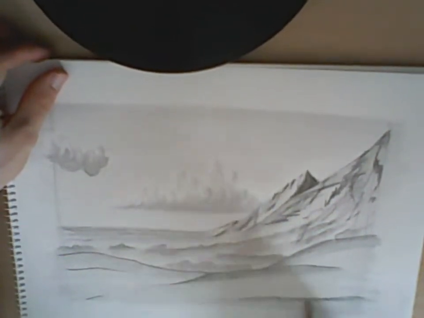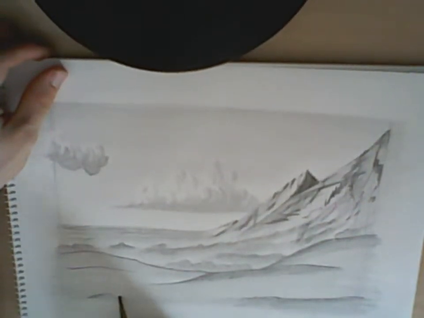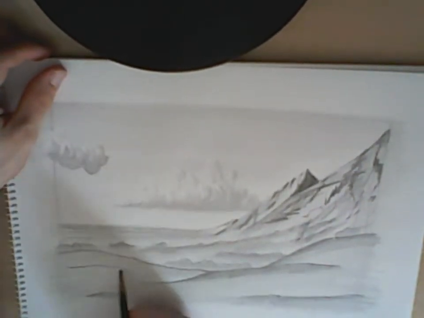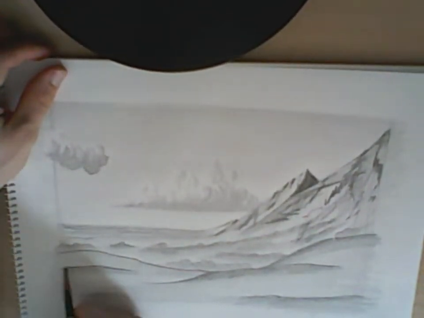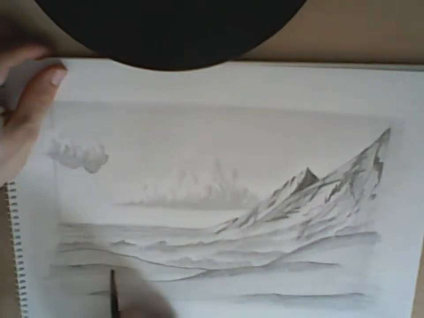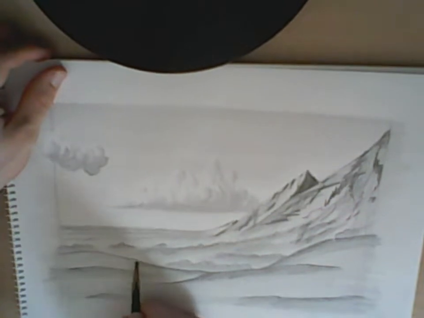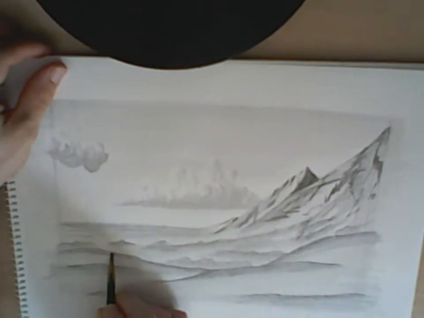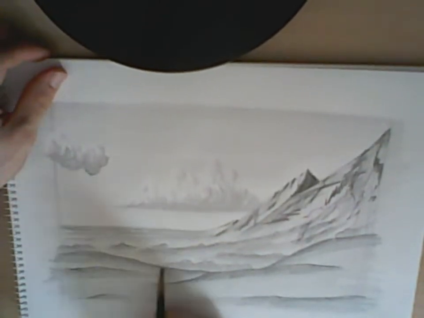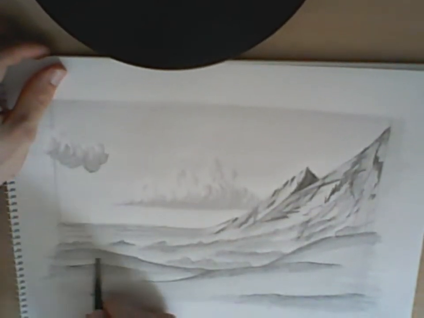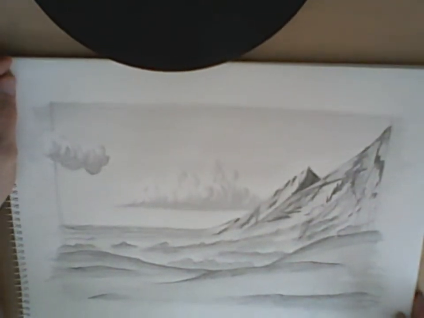Down here. This little bit over there. And on the left side. Right here and up there. Okay.